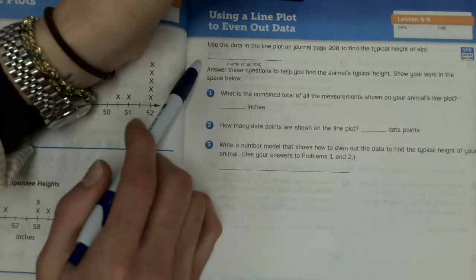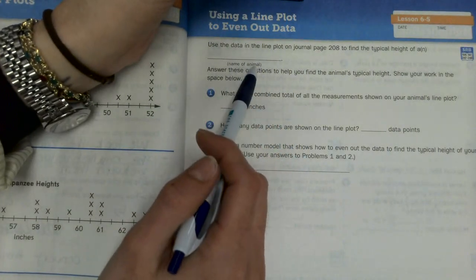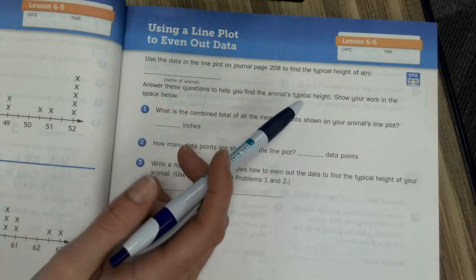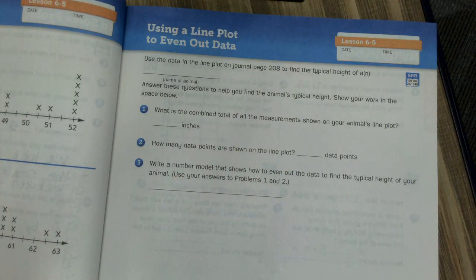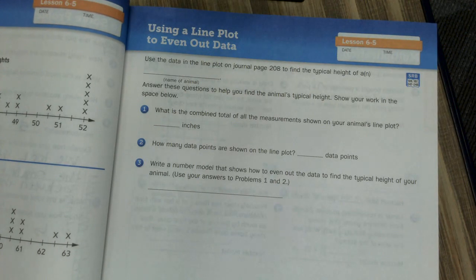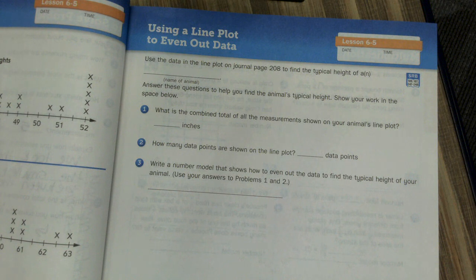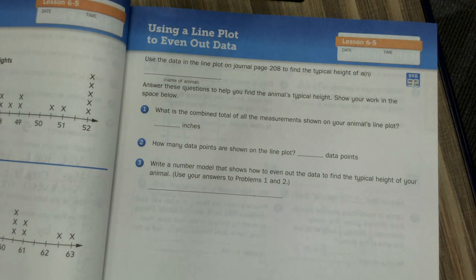It says use the data in the line plot on journal page 208 to find the typical height of an animal, and you get to pick the animal. So you either get to pick emperor penguin heights, chimpanzee heights, or red kangaroo heights.